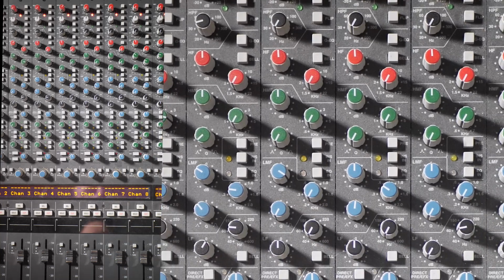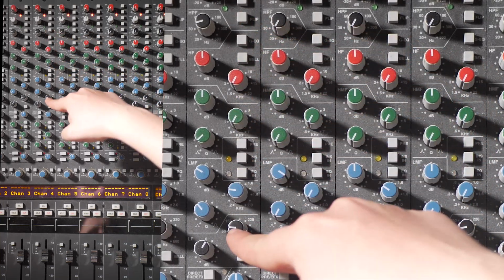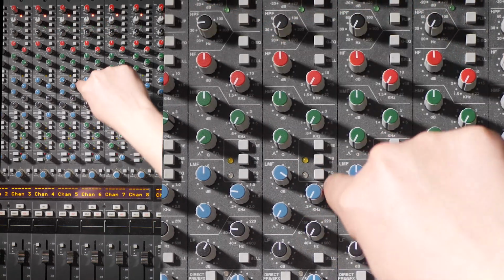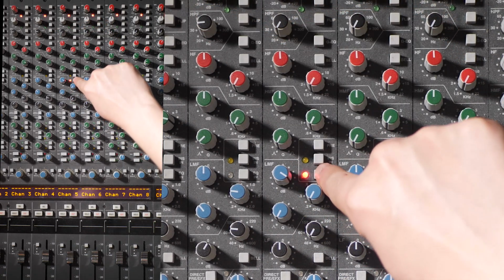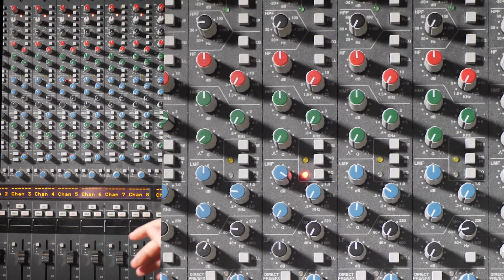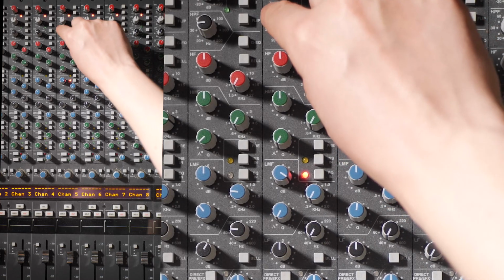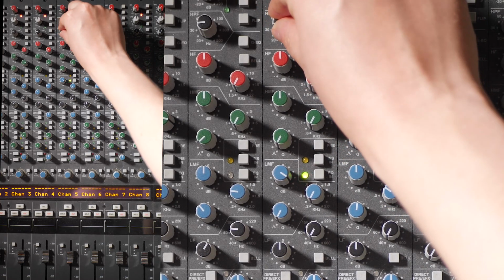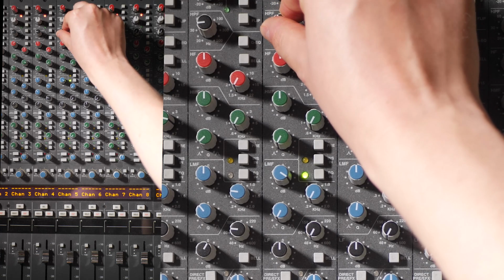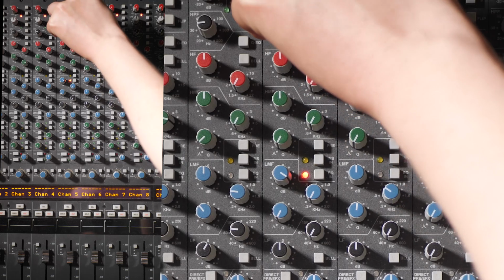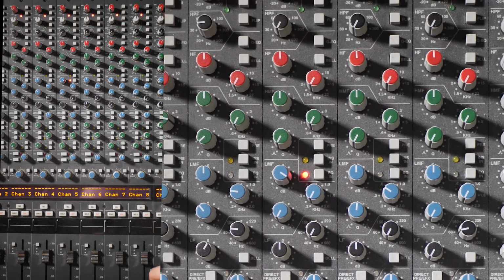After that, we get into our EQ section right here. The first part right here being the high pass filter, and this little button right here, EQ in, you press that in to engage your EQ. This is a 4-band EQ, and the first step in almost every EQ is the high pass filter. Let's see how it sounds. Check, check, check, 1, 2, 1, 2, check, check. That's the high pass filter.